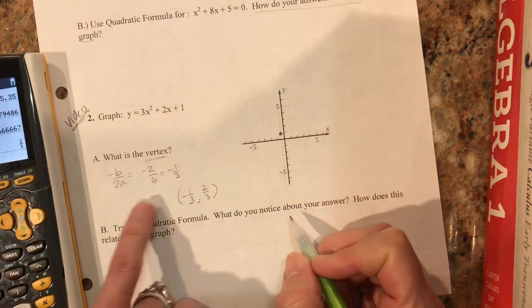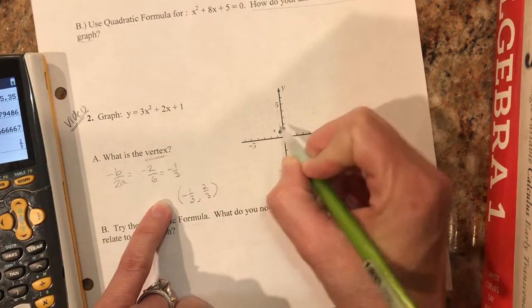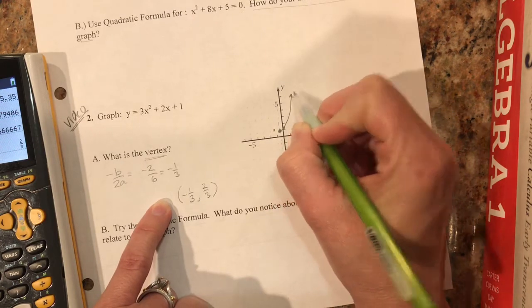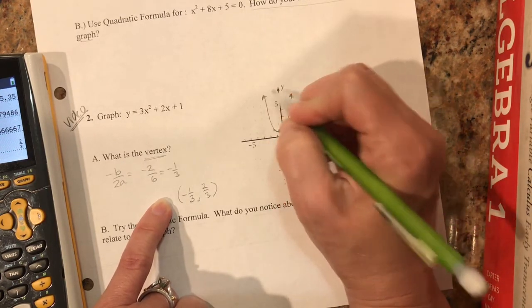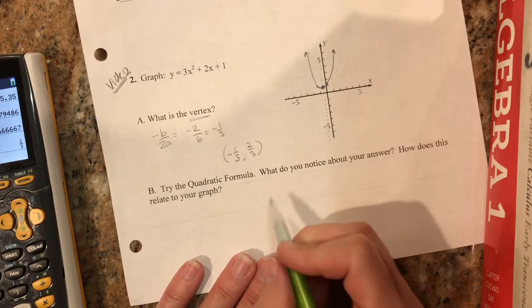If we graph a couple more points, we're going to see that the graph looks like this. And let's see what happens when we do the quadratic formula.